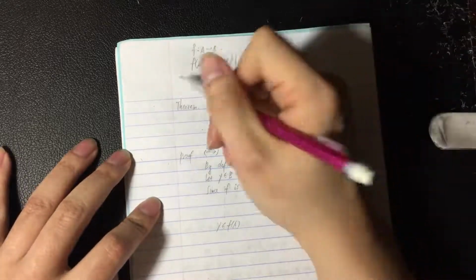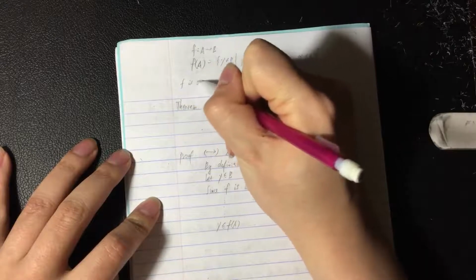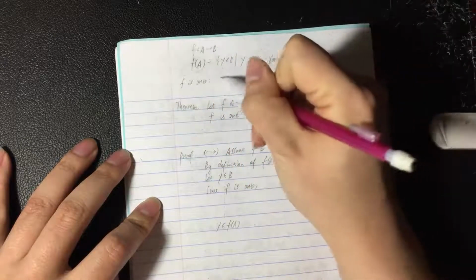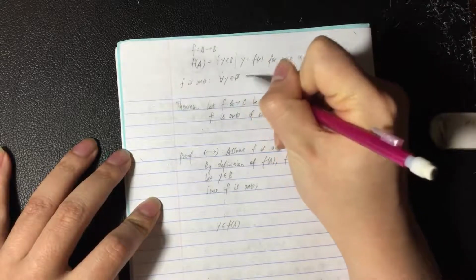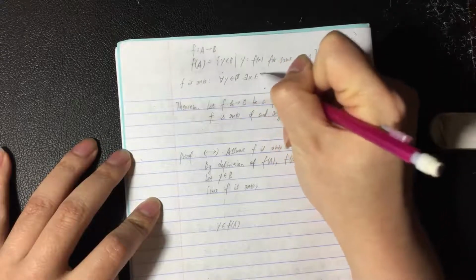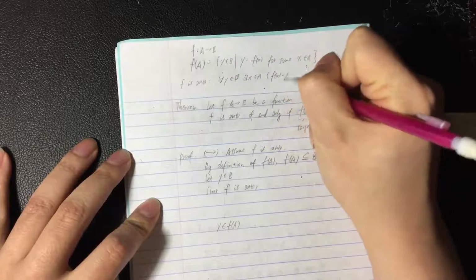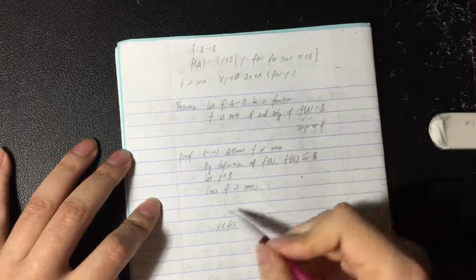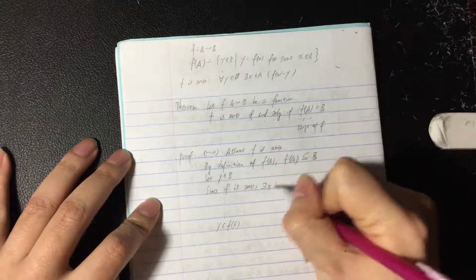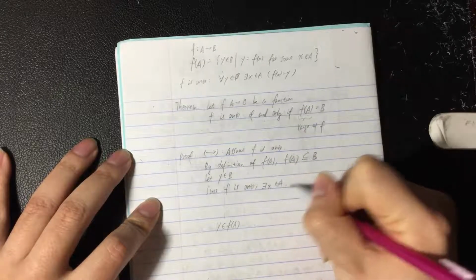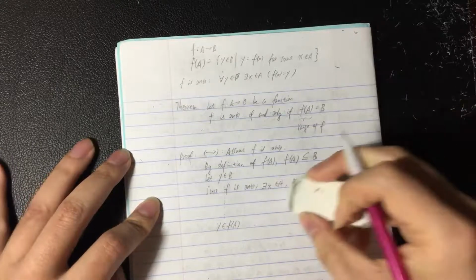If f is onto, that means for all y in B, there is an x in A such that f of x equals y. So since f is onto, for this y in B, there is an x in A such that f of x equals y.